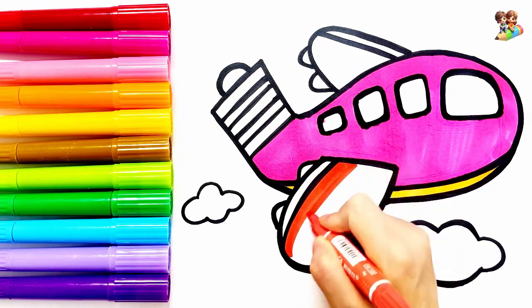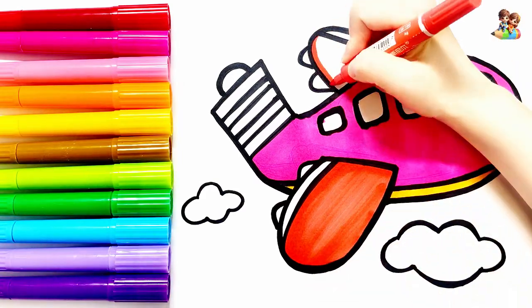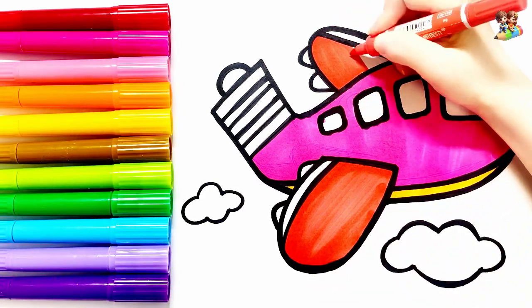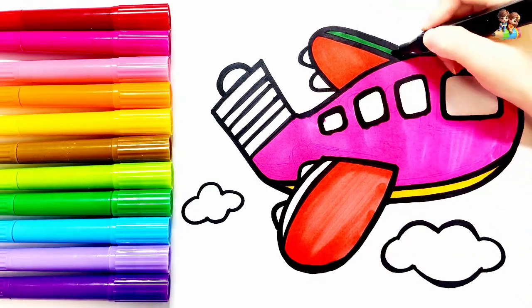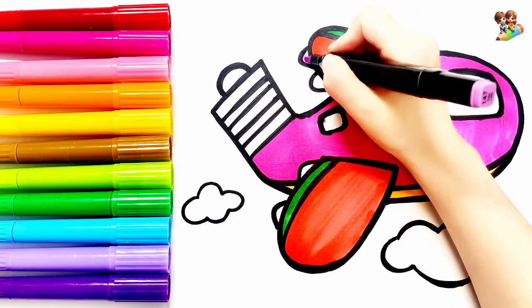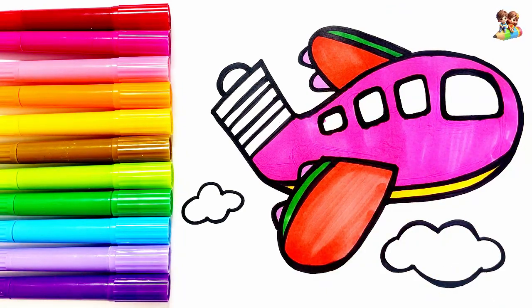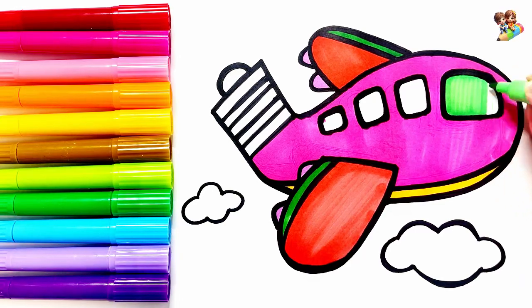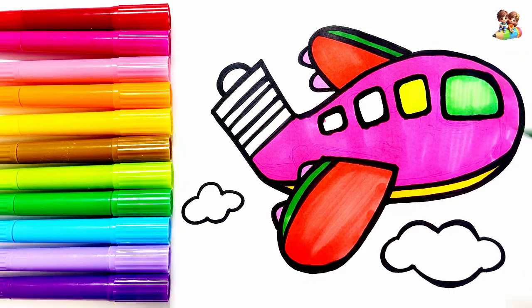Orange. Green. Mauve. Pink green. Pale yellow. Yellowish green.